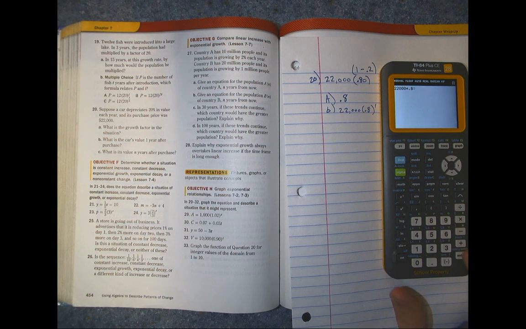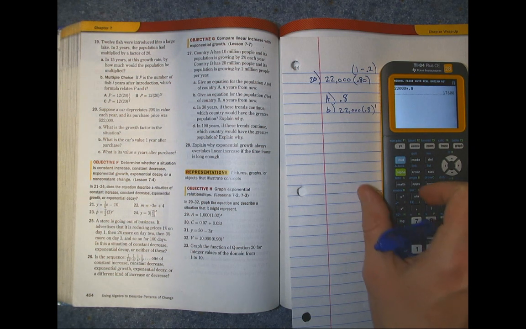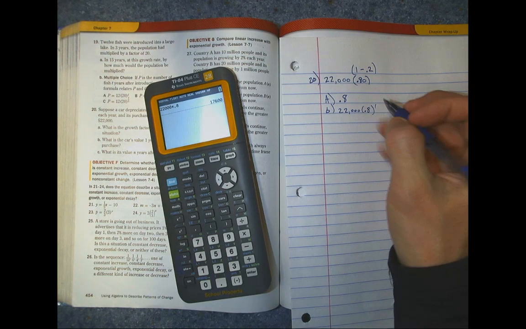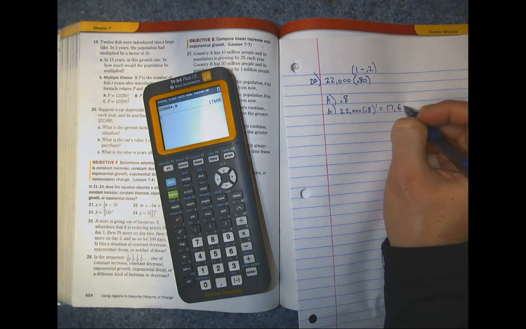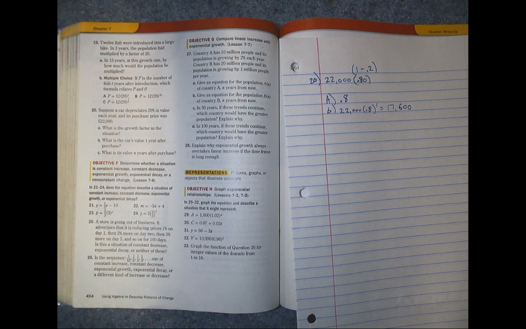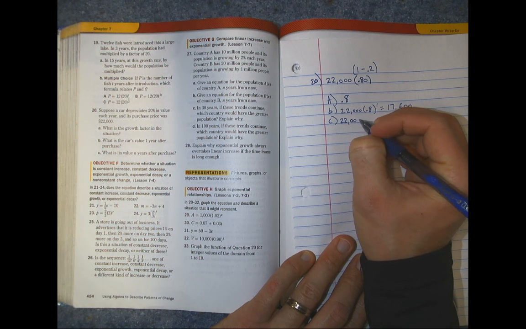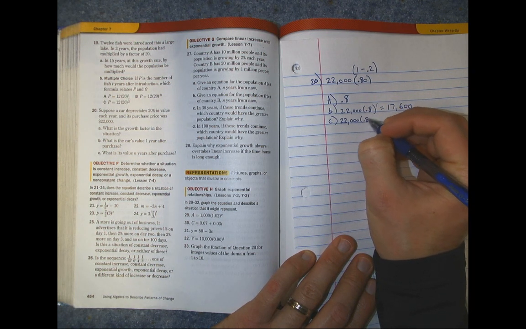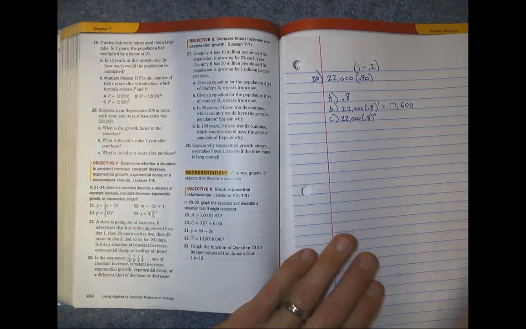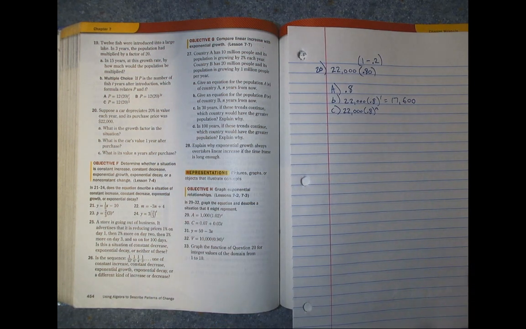We don't need to raise this to the first because it doesn't change anything. So it's going to be 17,600. And then what's the value after n years of purchase? They're basically just asking you for the equation because they're giving you a variable for time. So we're going to put the n up there where x normally goes.